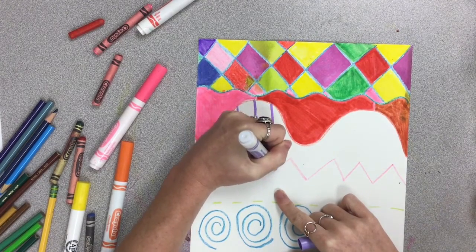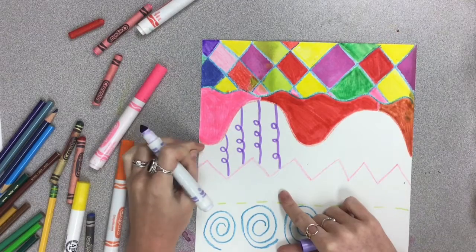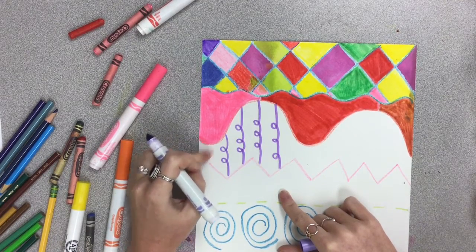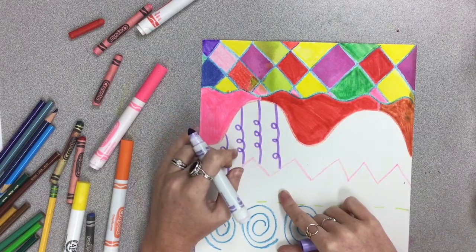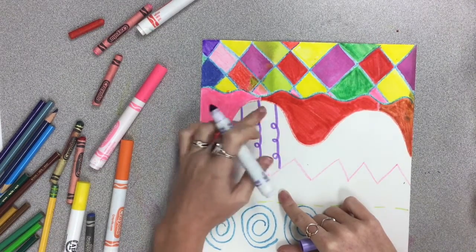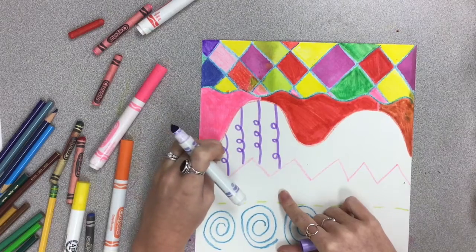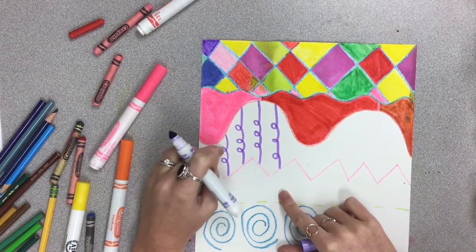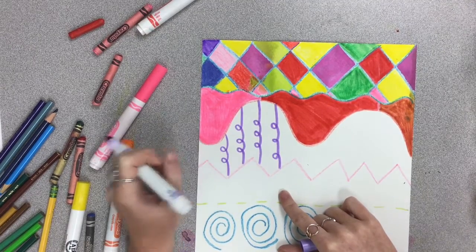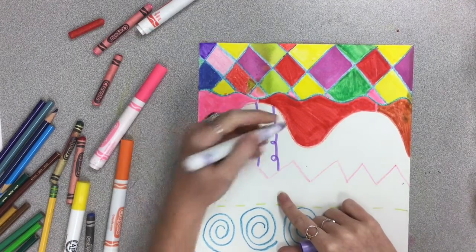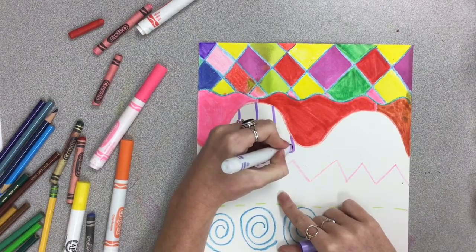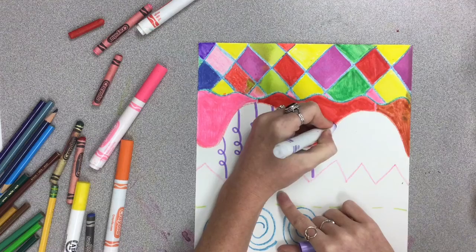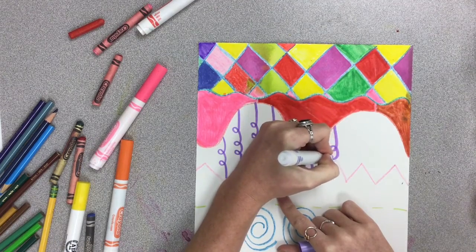And as I'm adding these loopy lines, I'm creating a section here that's a shape, a section here that's a shape, and here and here. And inside are little shapes. Can you tell what shape that is? I think it looks kind of like a circle. Is that what shape you see? A little circle?